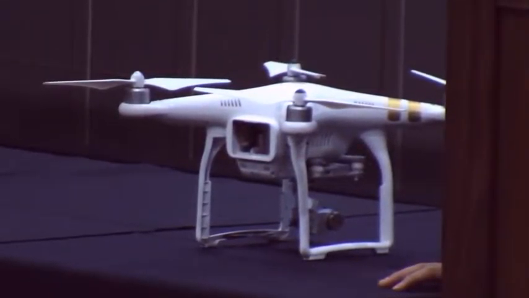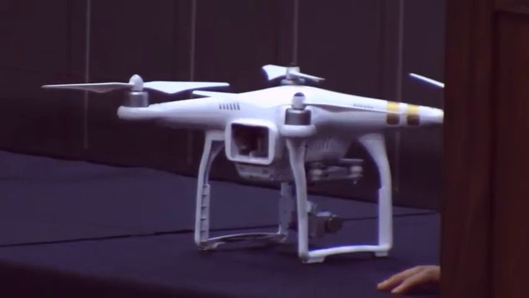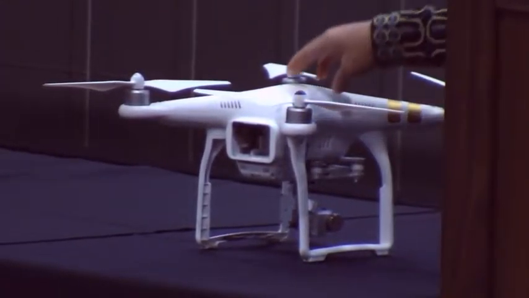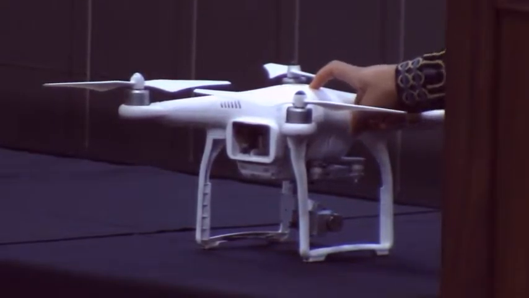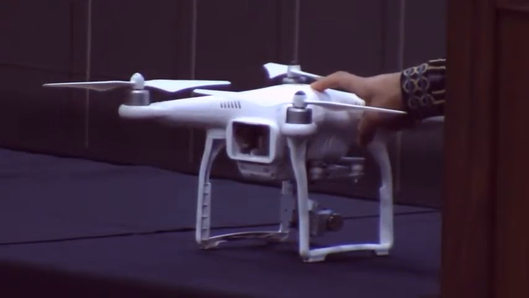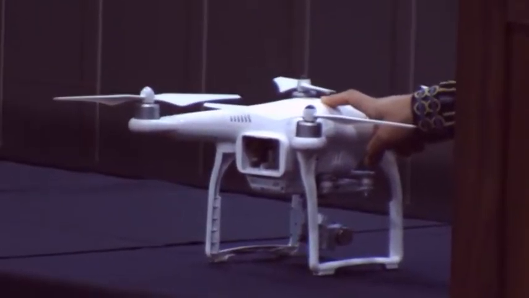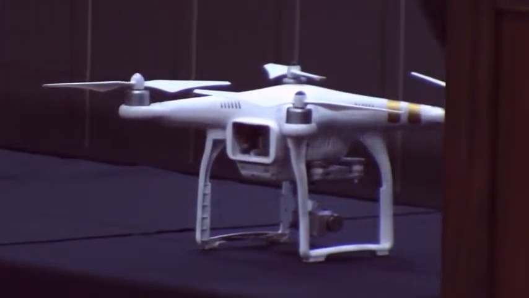The GoPros work pretty well too because they have dive stabilizers, but the Phantom has a GPS on it, so you don't have to worry about georeferencing and fish eye effects. We have a 3DR drone also, another drone that goes with the GoPro.